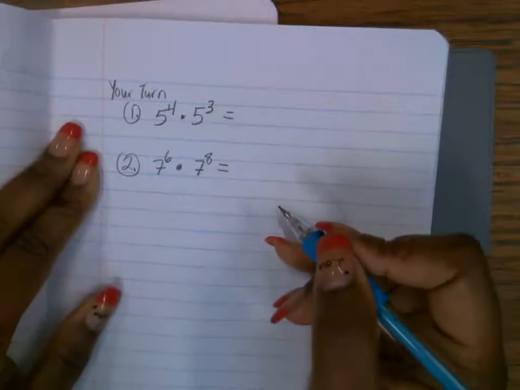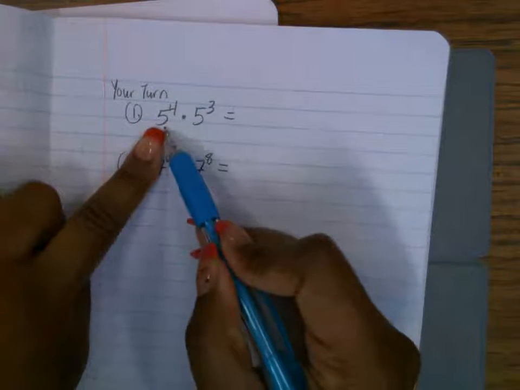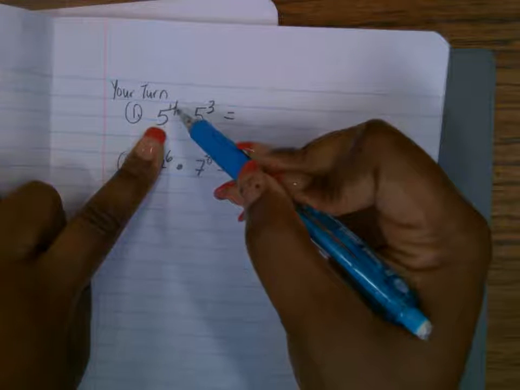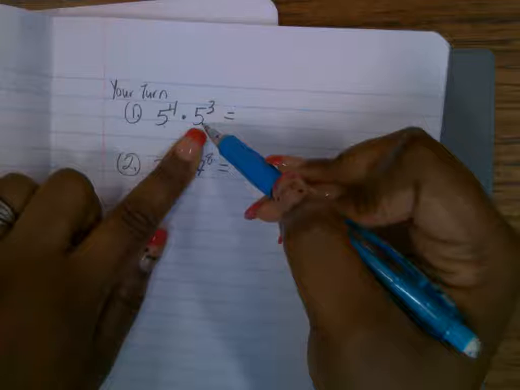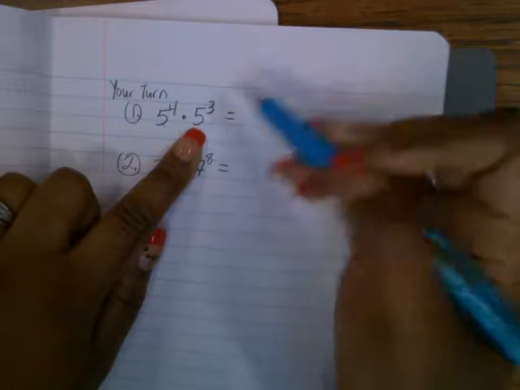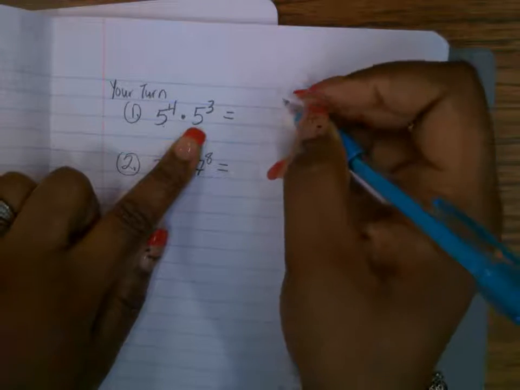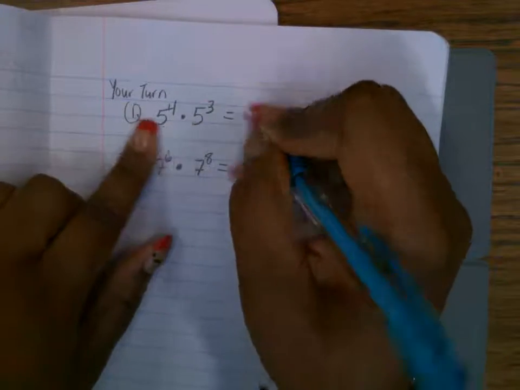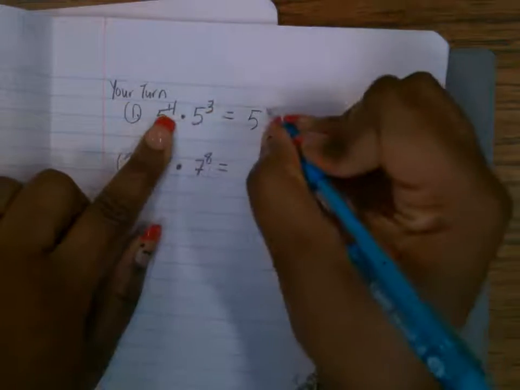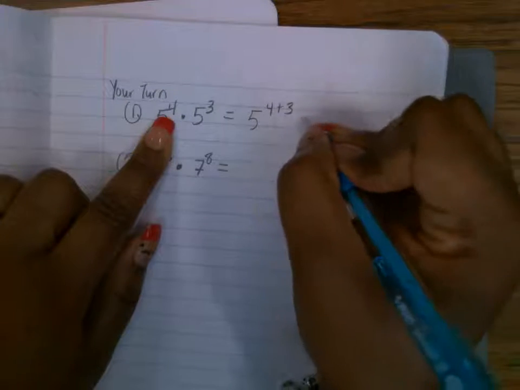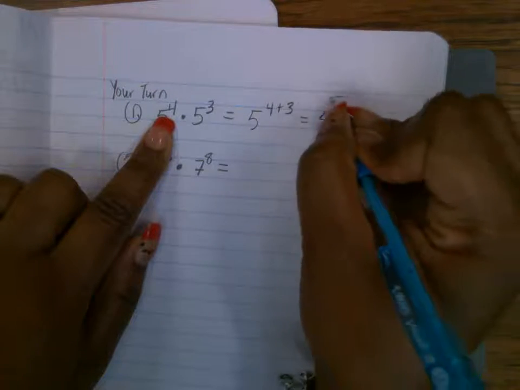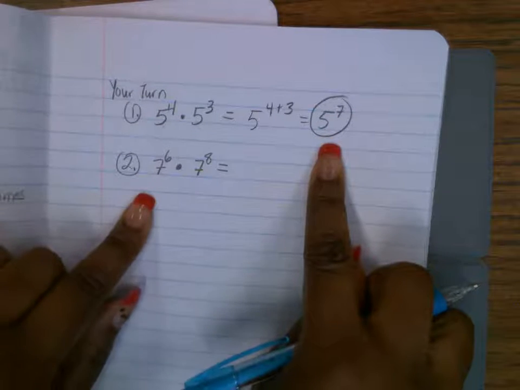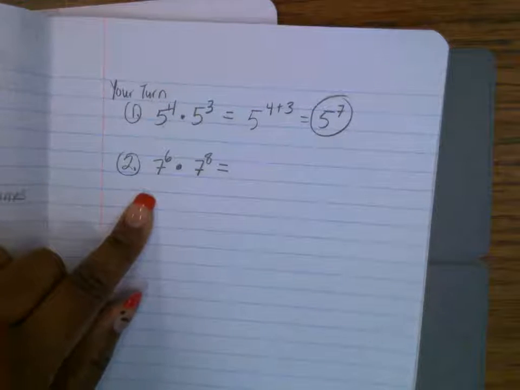Okay, so here, this is saying we're multiplying 5, we're multiplying 5 4 times here. And then 5 is being multiplied 3 times here. So 5 is being multiplied a total of how many times? Anybody? 7. So all you're doing is adding the exponents. So this is going to be 4 plus 3. 4 plus 3 is 7. So this is your answer, 5 to the 7th power. Okay? Use the raise your hand tool if you got that right.